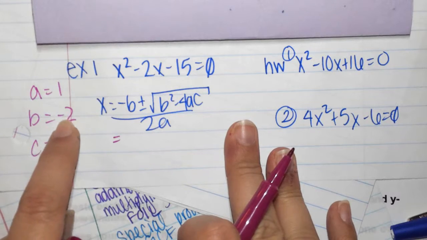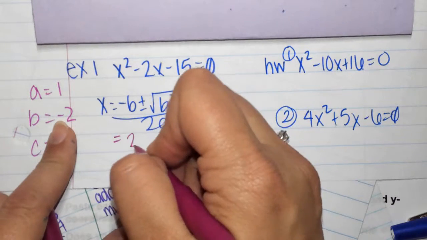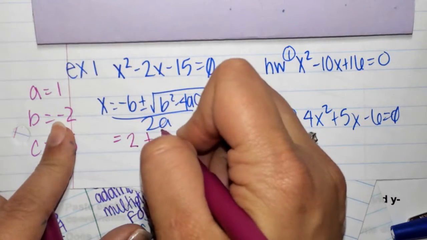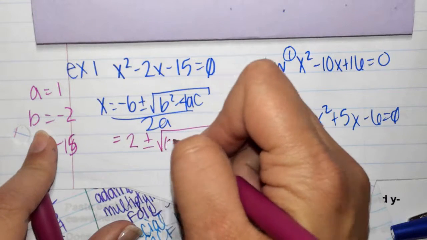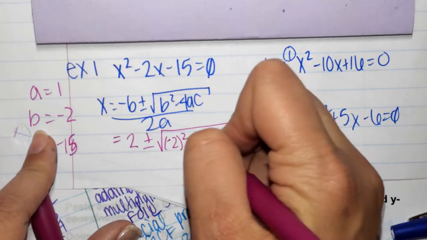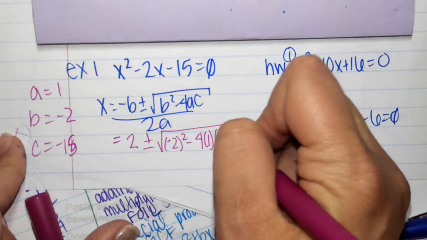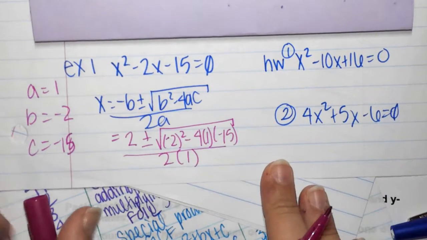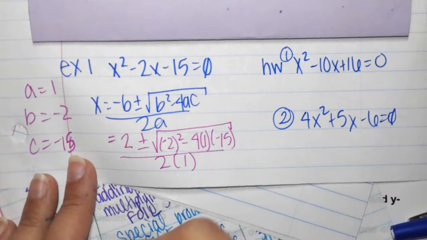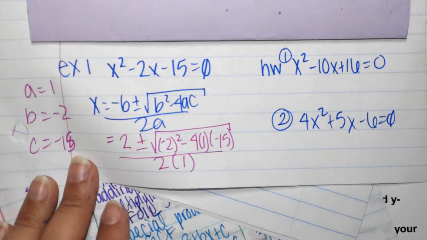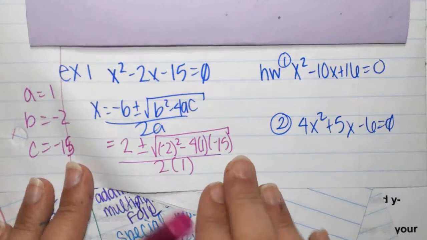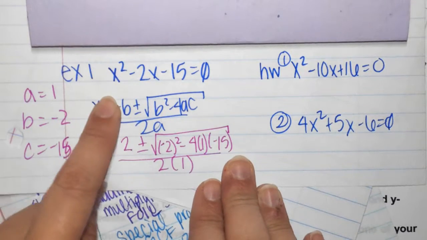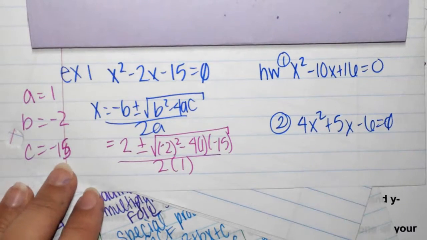Alright, so opposite of B would be positive 2. Plus or minus the square root of negative 2 squared minus 4 times 1 times negative 15, divided by 2 times 1. So all you do is you plug them in. But sure, feel free to pack up because I've dismissed you. That's right. So just these two for homework. Finish this one, do 1 and 2 for homework.